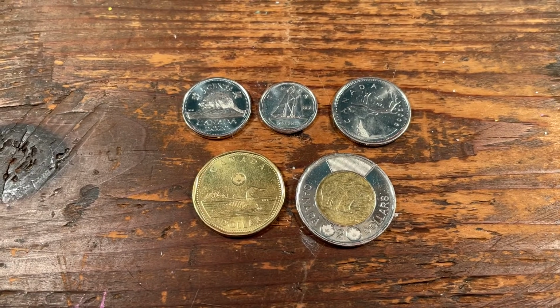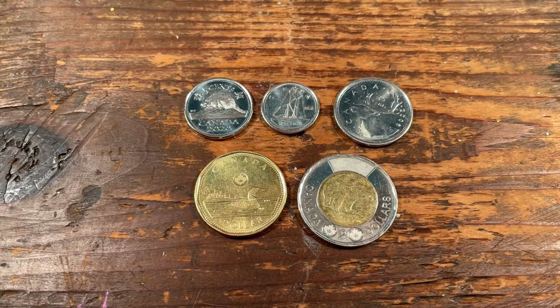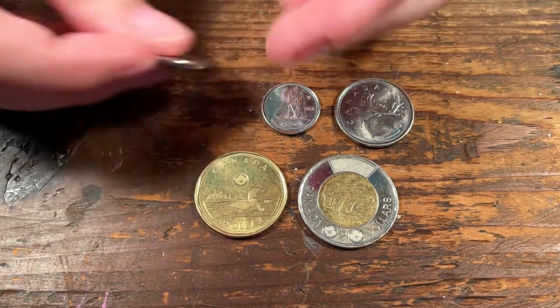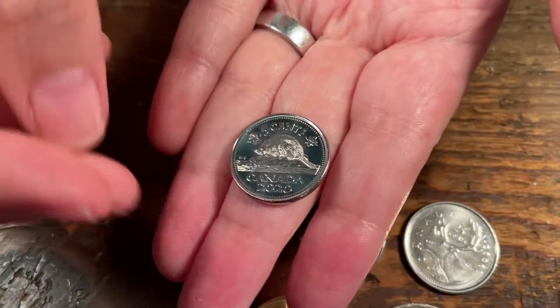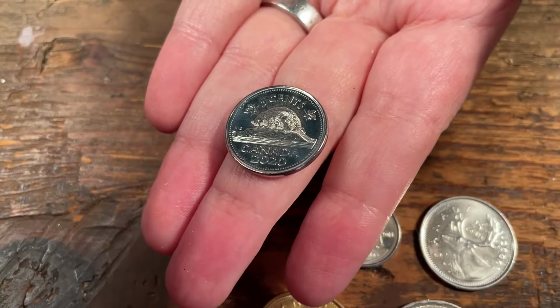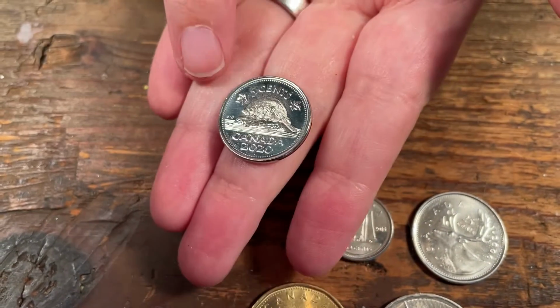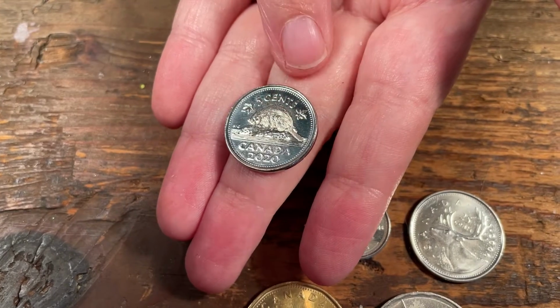Hello, in this video I just want to explain to you about the Canadian money. So I'm starting with the coins, and our first coin here is the nickel, and our nickel has a beaver on it typically. Now you may notice that we do not have a penny. A nickel is 5 cents.